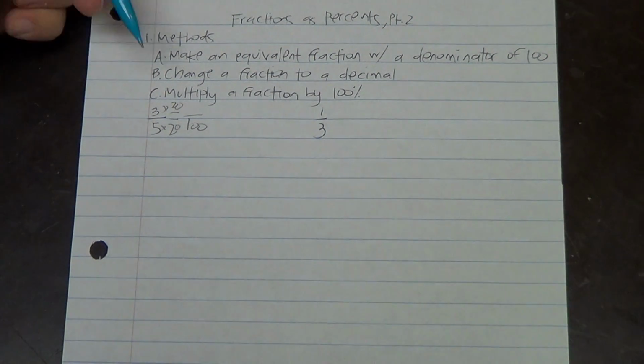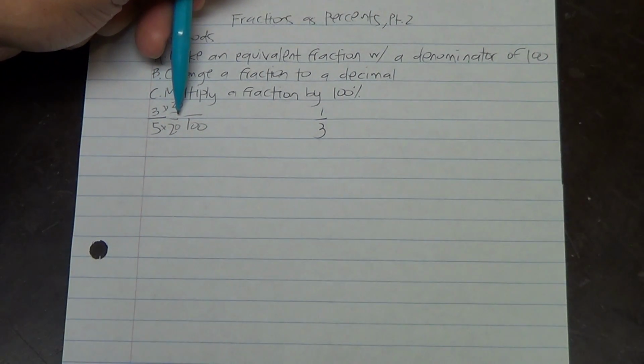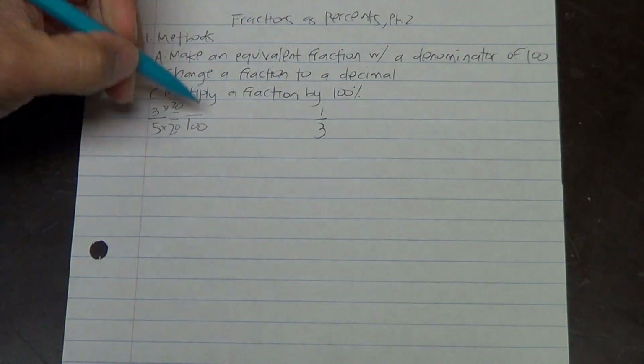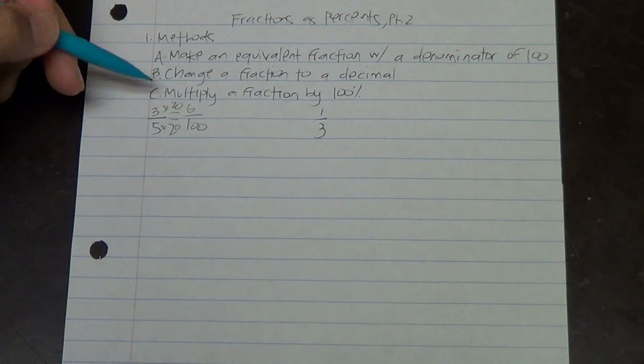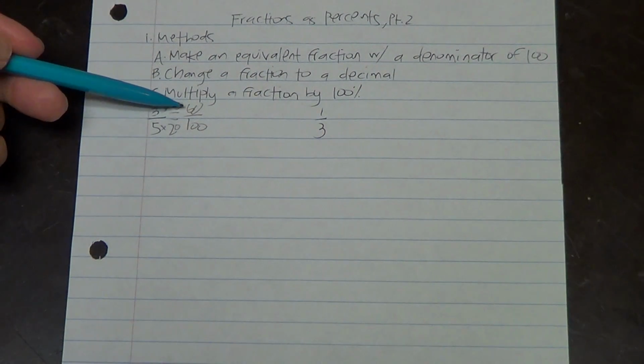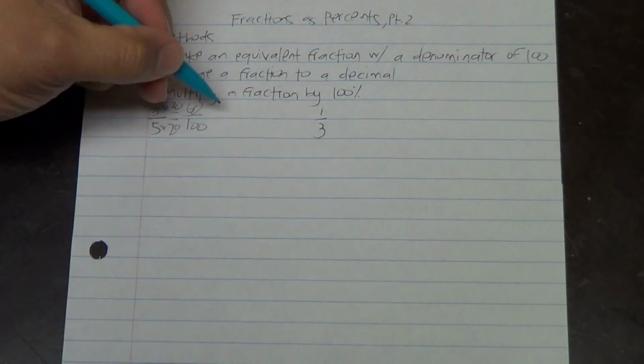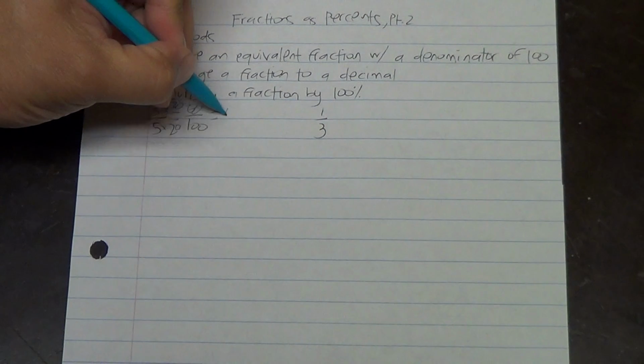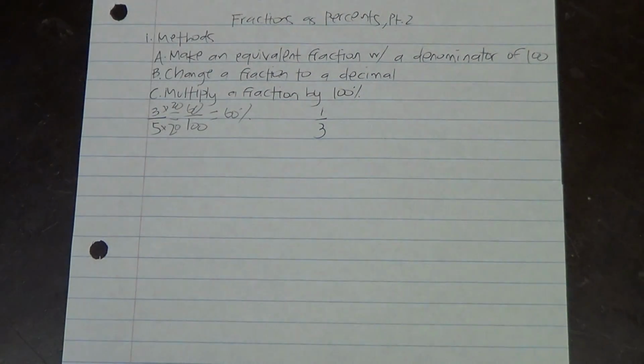So 3 times 20, of course, if we ignore the 0, the shortcut, 3 times 2 is going to give me 6, and 3 times 0 is 0. So we've got 60 over 100, and remember that percent means hundredths, which is why we turn this into a fraction over 100. So 60 over 100 is equal to 60%.